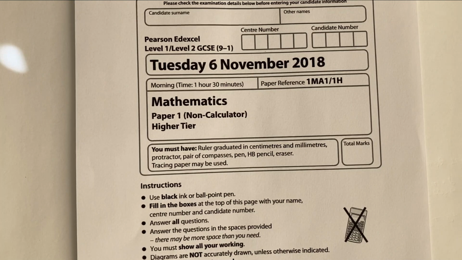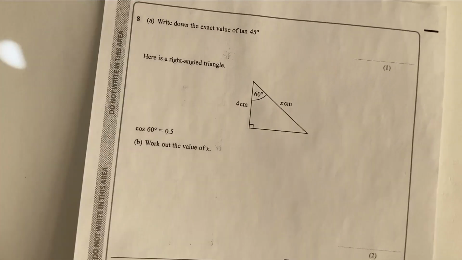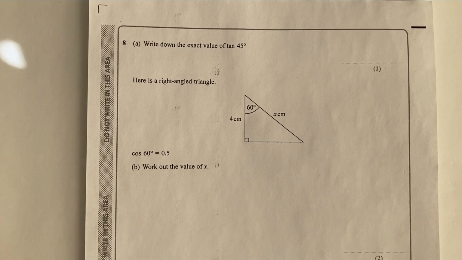Hi, so in this video we're looking at paper 1 from the Edexcel November 2018 specification. This is the second video in the playlist. In the first video we completed through to question number 7. We're going to start here from question number 8. Please do stop the video, have a go at each of the questions and then compare your solutions.